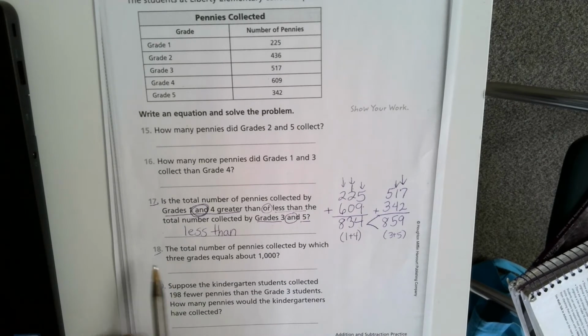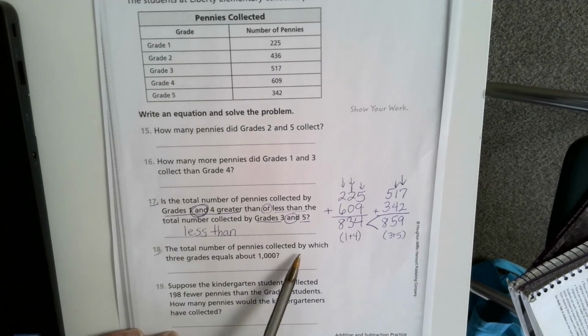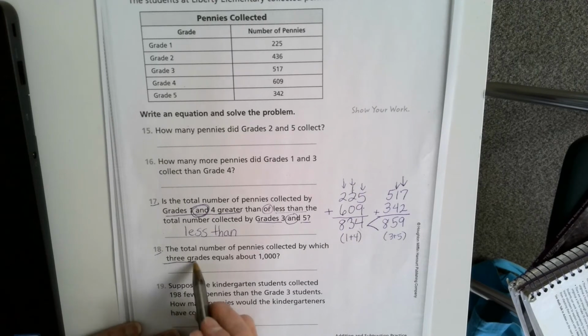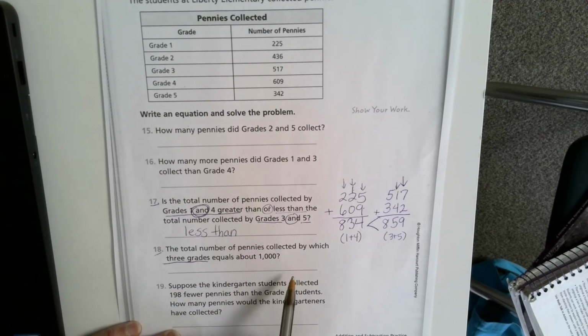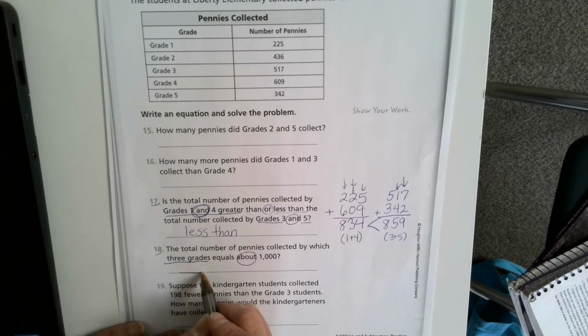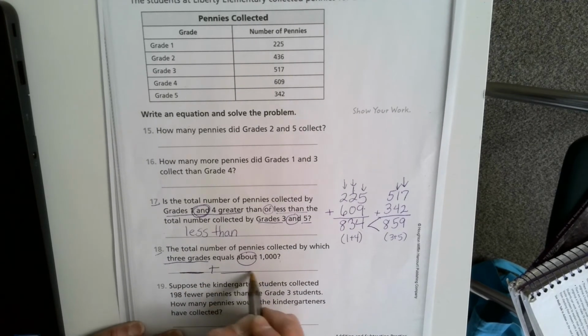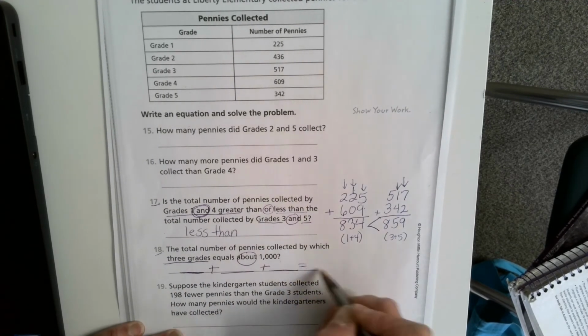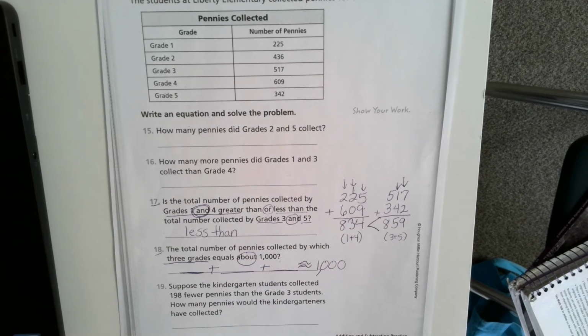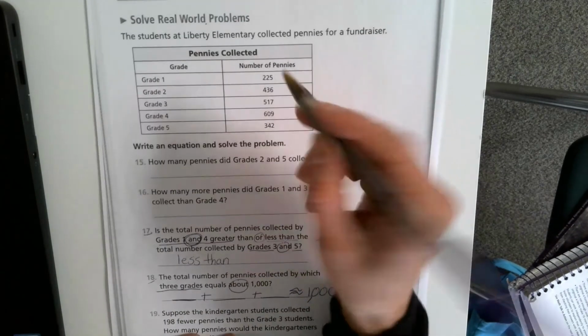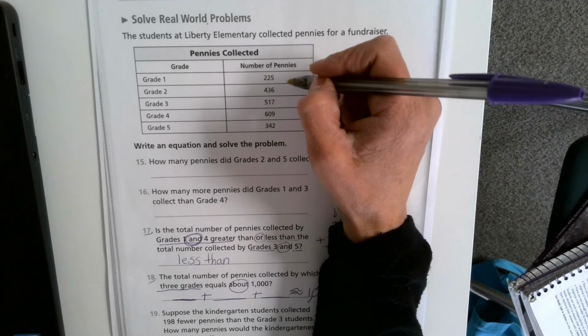This one's tricky. The total number of pennies collected by which 3 grades equals about 1,000. Again, keyword is about. So that means I can use rounding. So I think what I'm going to do, I know that I'm going to need something plus something plus something to equal about, I like my wavy equal sign, that means about 1,000. So let's go up to the chart. Let's round these to the nearest hundred first to help us out.